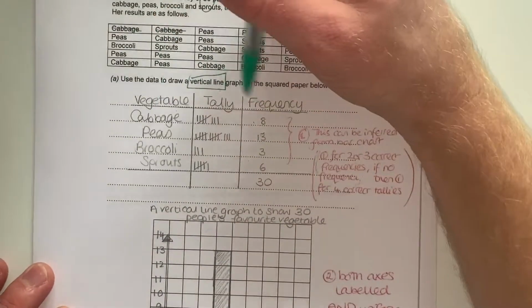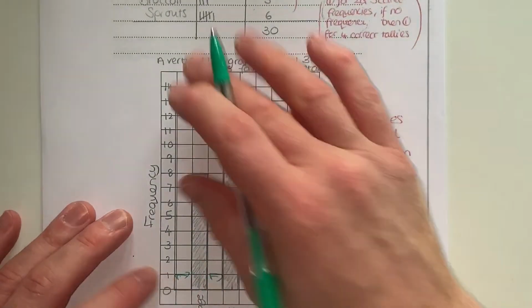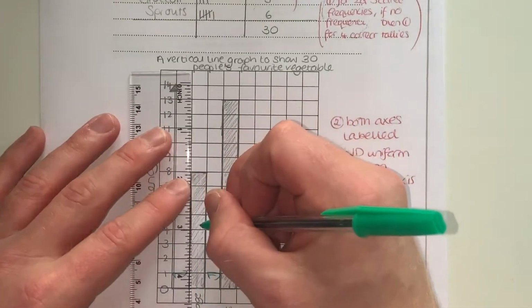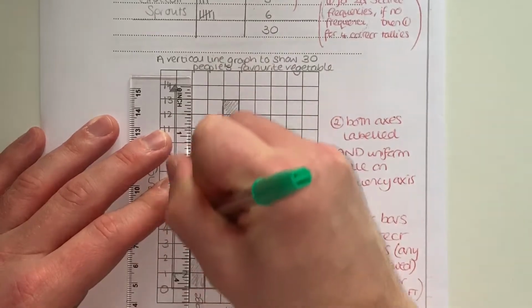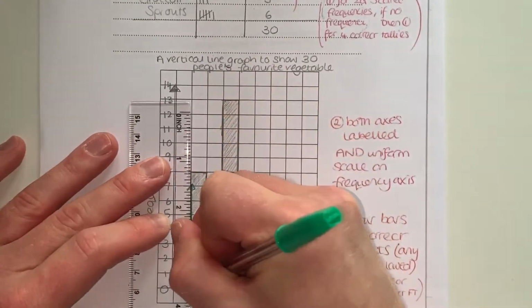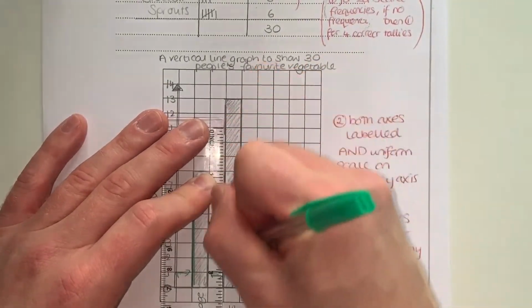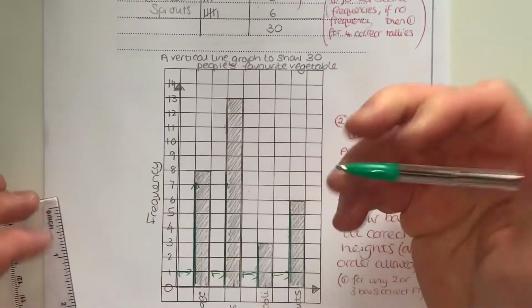So the only difference for a vertical line is that, unfortunately, everything else can be the same, but these should be drawn as literally a single line. So the easiest way to have done it would have been to just draw one line. Okay, so again, here we've just drawn one line, and then one line, rather than a bar.